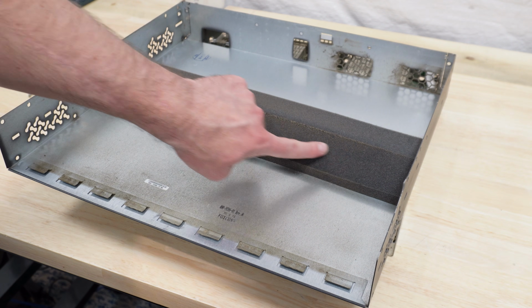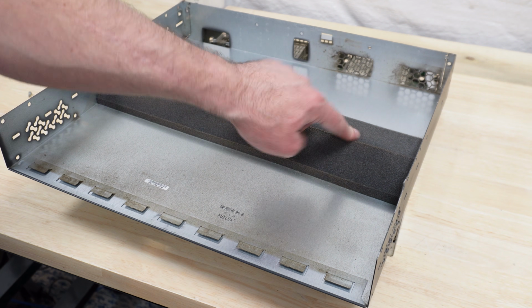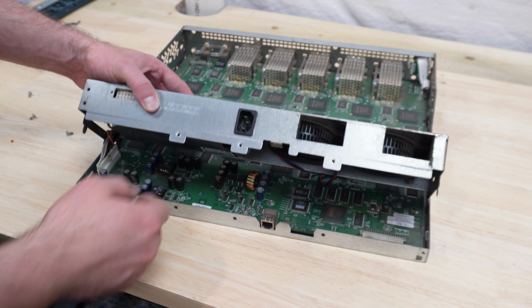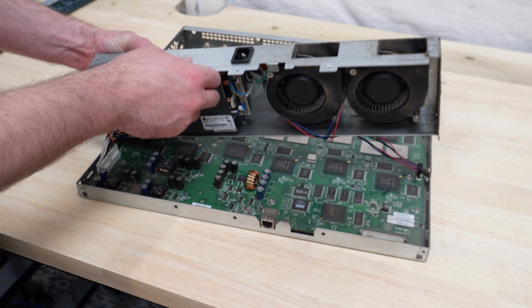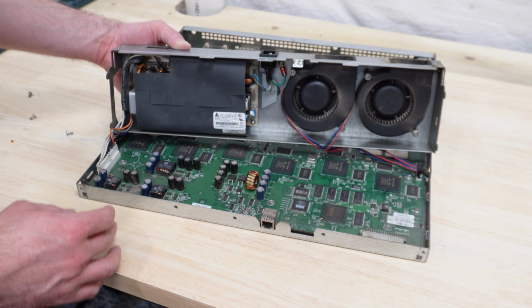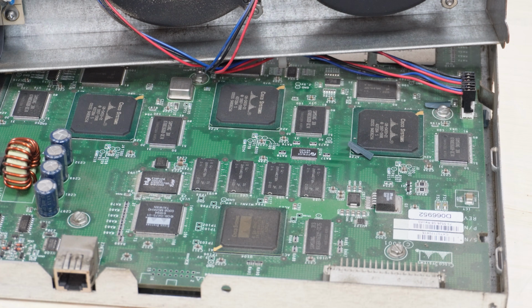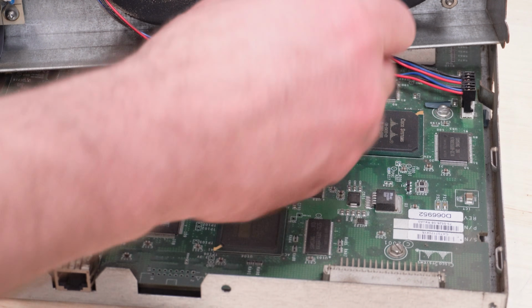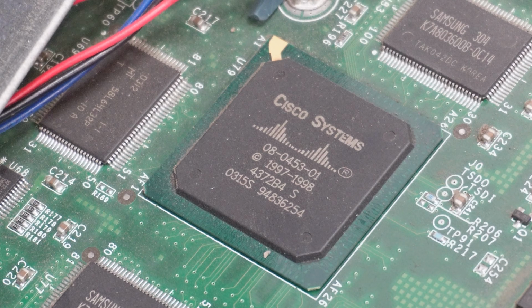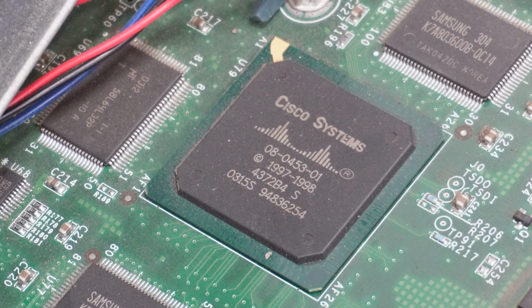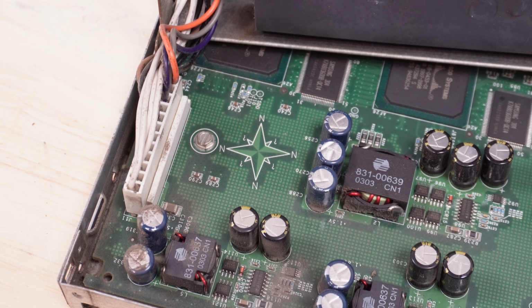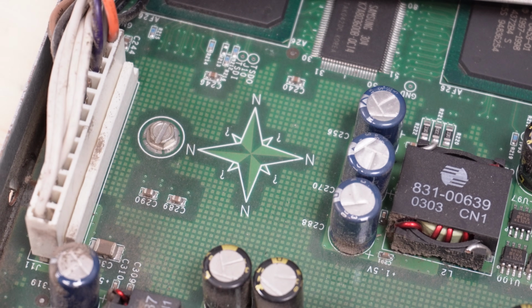Interesting, like foam baffle on there. That'll be a nightmare in 10 more years. This fan and power supply assembly angles up for some reason. This is a super weird setup. Yeah, it's not too bad in here. These clips are what were rattling, as suspected. It's just got tons of Cisco branded chips inside, along with a very elaborate compass rose. Any Cisco employees know what that's about?